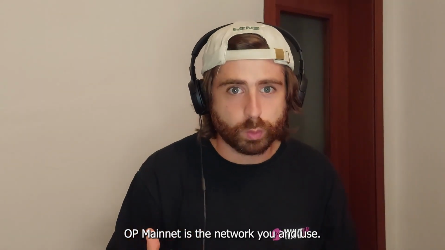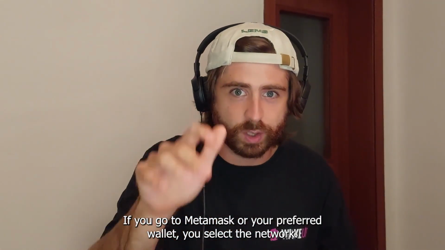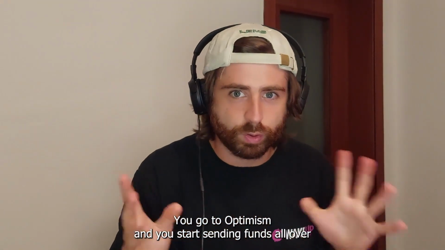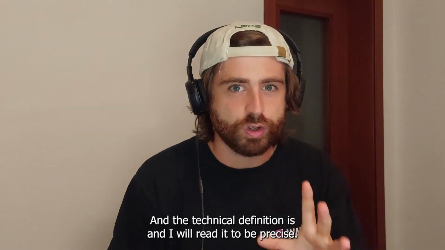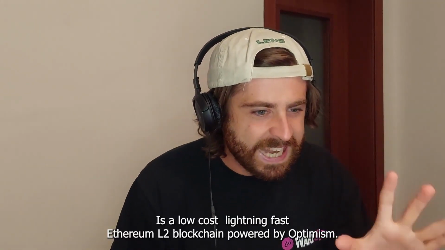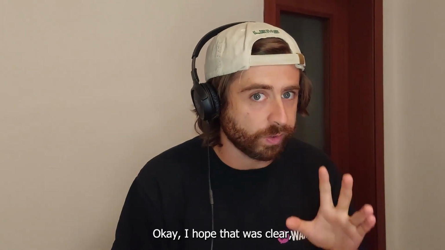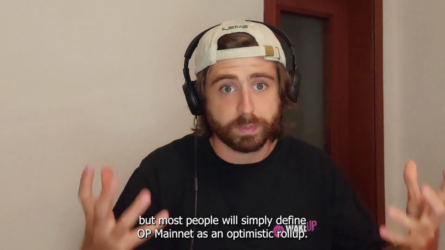OP mainnet is the network you and I use. If you go to MetaMask or your preferred wallet, you select the network, you go into Optimism and you start sending funds all over, then you are using OP mainnet. Now, the technical definition is, and I will read it to be precise, OP mainnet is a low-cost, lightning-fast Ethereum L2 blockchain powered by Optimism. Okay, I hope that was clear, but most people will simply define OP mainnet as an optimistic rollup.